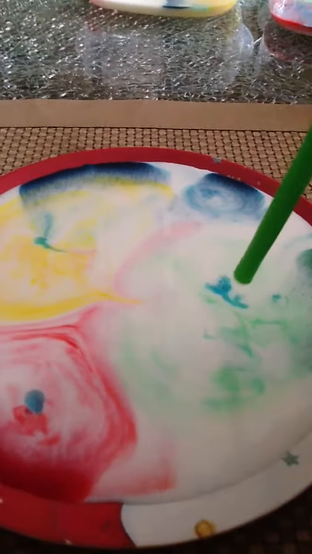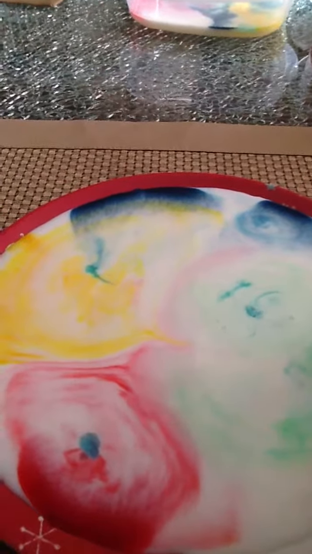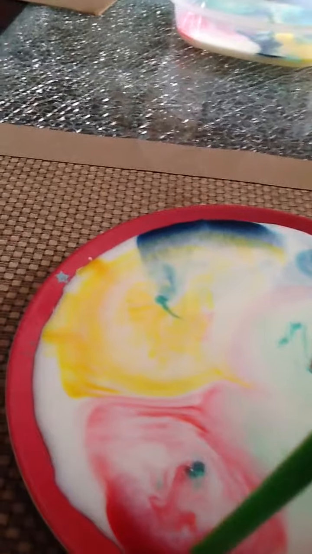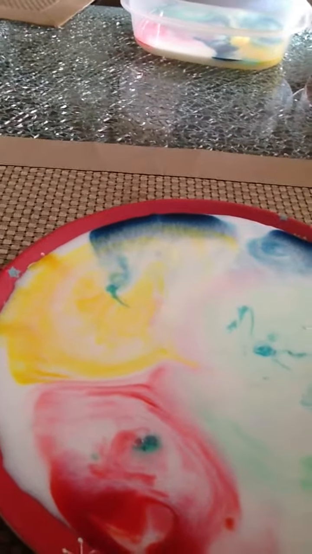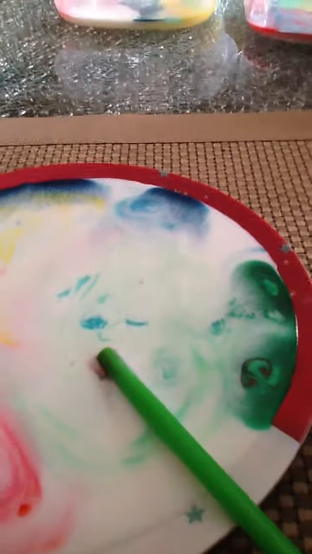So what I'm going to do is get the soap and kind of stir it a bit. Get it on there. So I've got the soap and I'm just putting it in the food coloring. And you can see that whenever I touch the straw that has the soap in it, it starts the reaction over again.